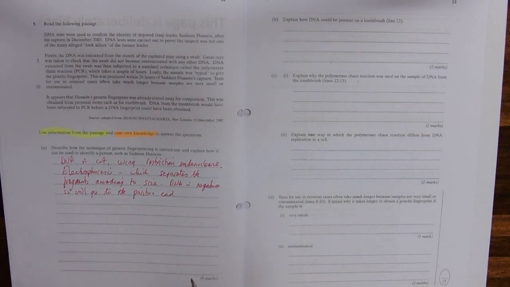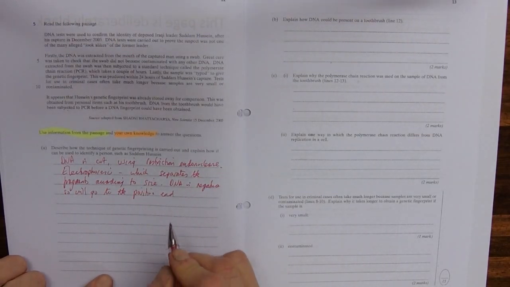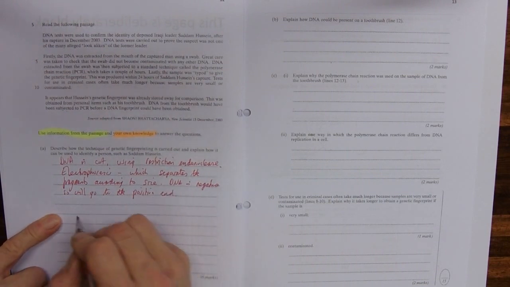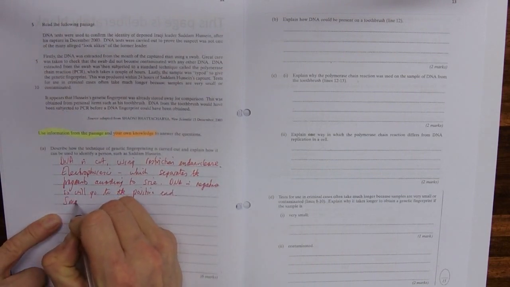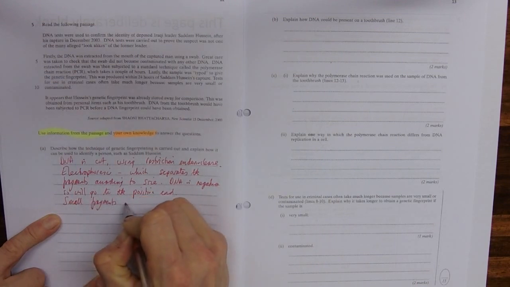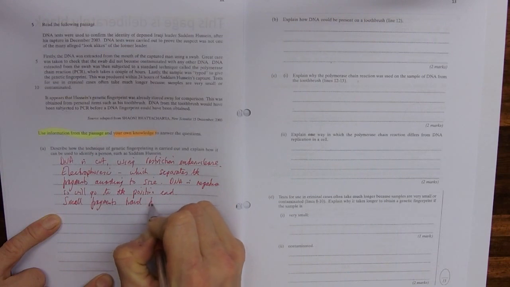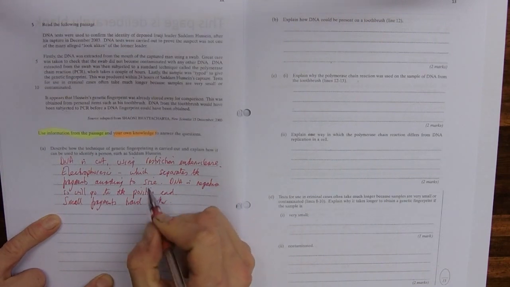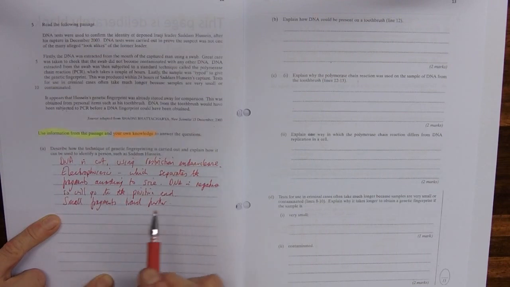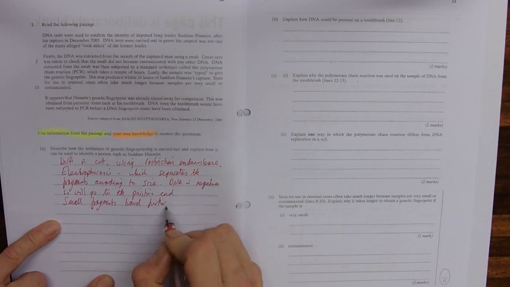I do think so. And you could say small fragments travel further. Those two aren't on the mark scheme for this particular question, but they're the sorts of things you would need to know for EduClass now.